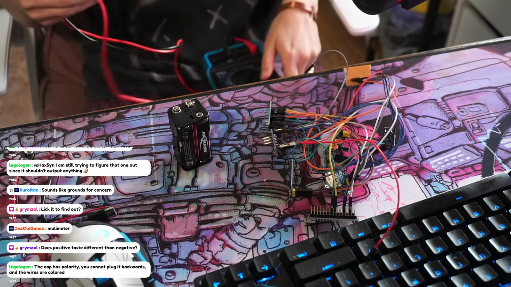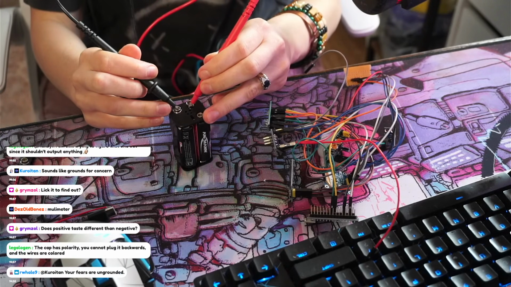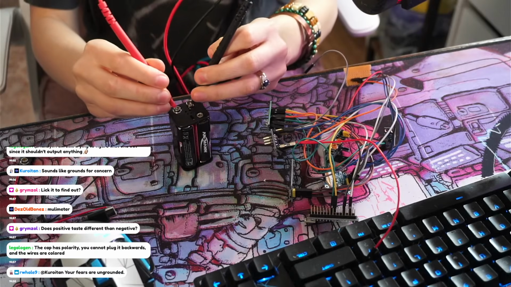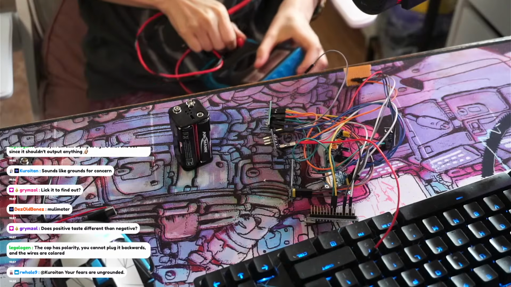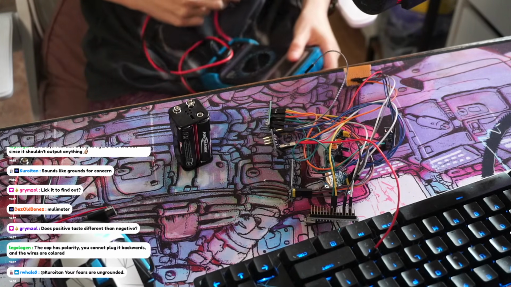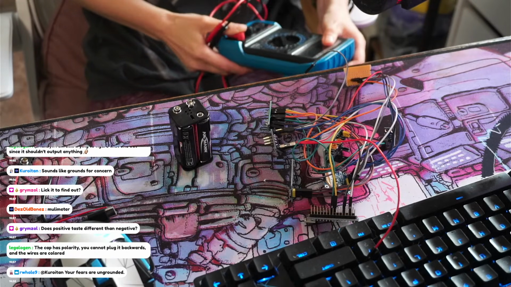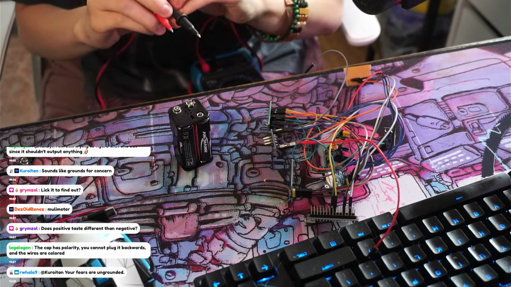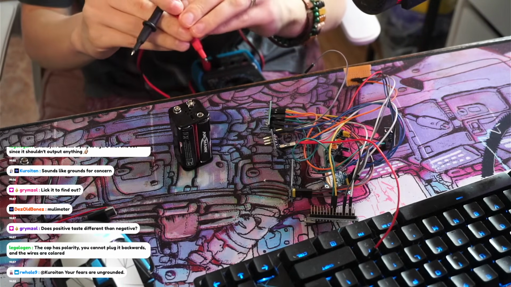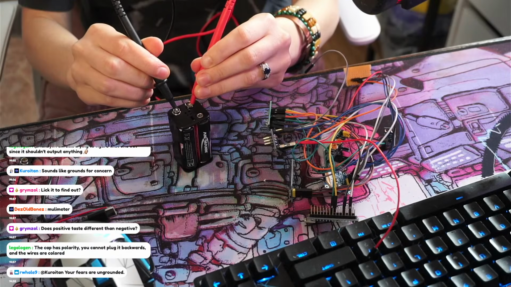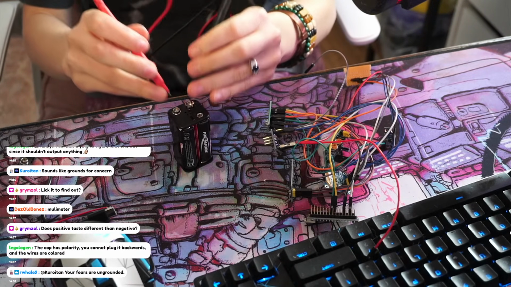Oh no, my multimeter is fine. What? Oh! Wrong port. We're crudely sticking DuPont wires on top just to test it for a moment. Huh?